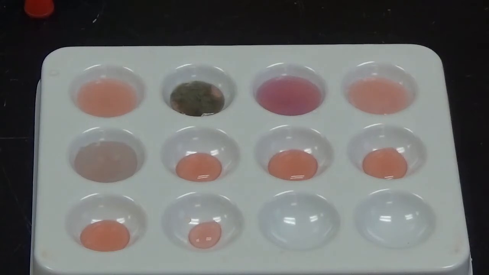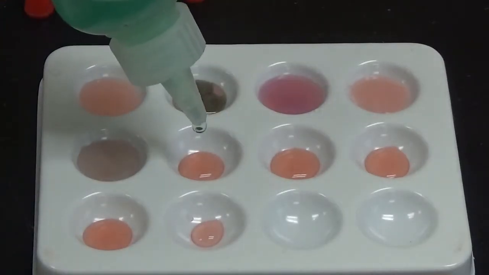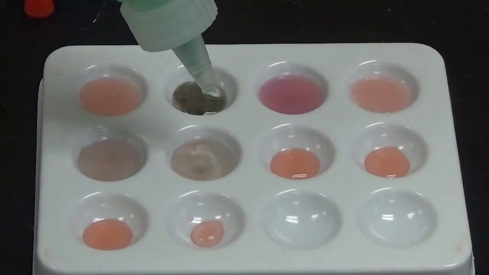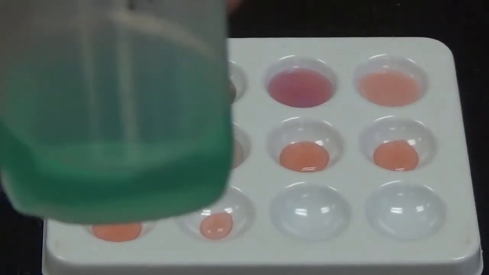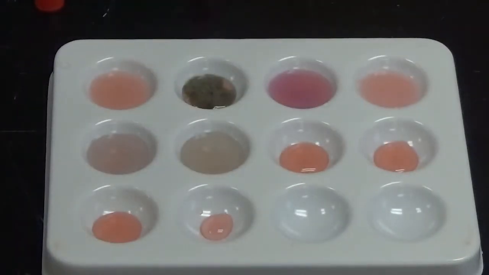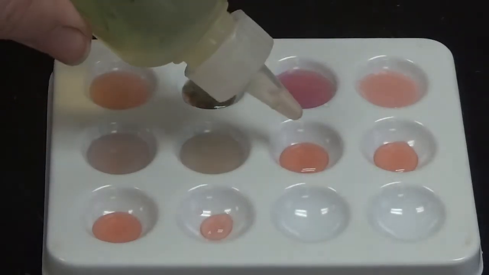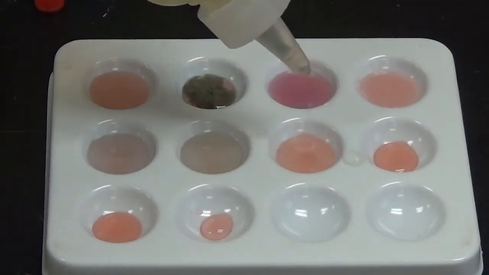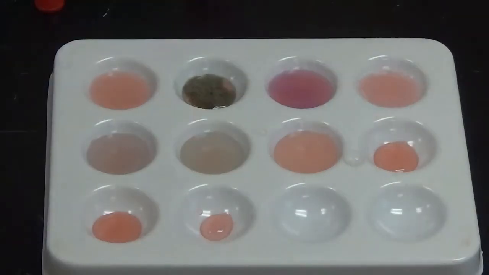Alright, next up we're going to add nickel 2 chloride to this well right here. And again, something that may look like a chemical reaction, but you have to remember nickel 2 chloride is this pale green color, so that's just a mixing of the two colors, not a chemical reaction. So next up we add potassium iodide. And nothing there, no change.